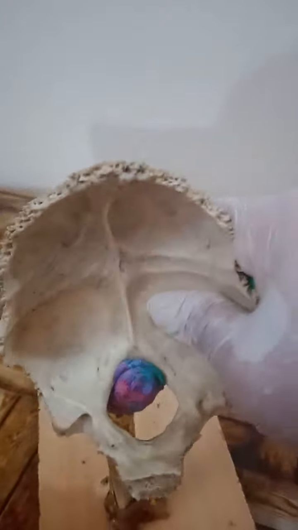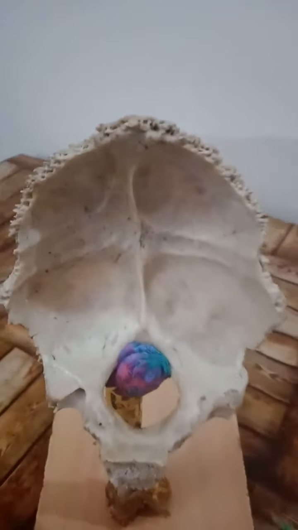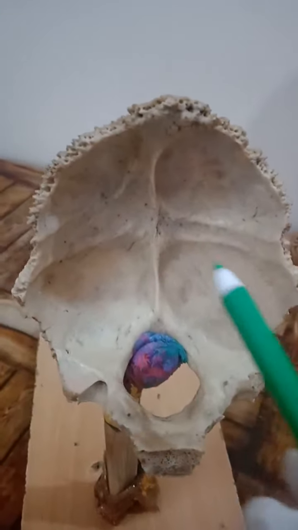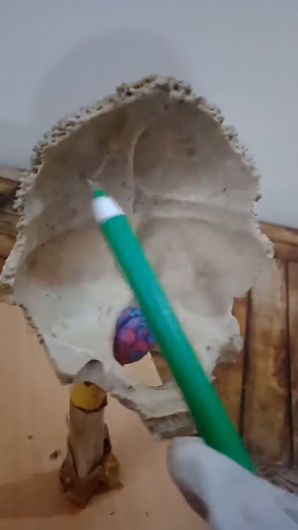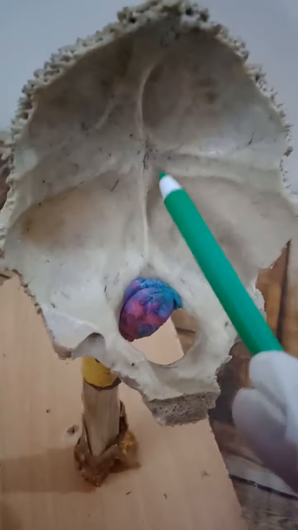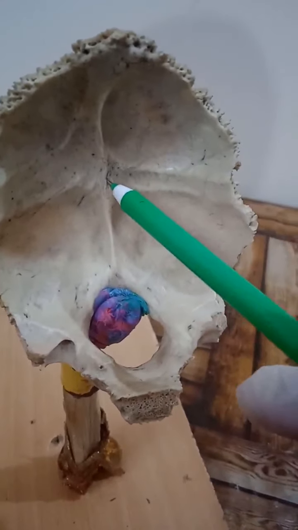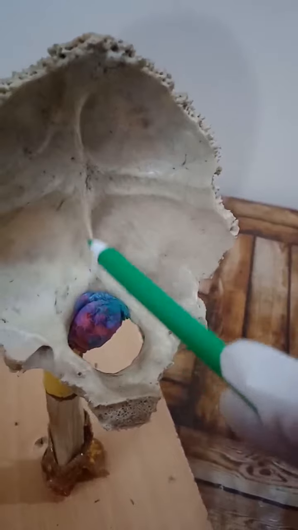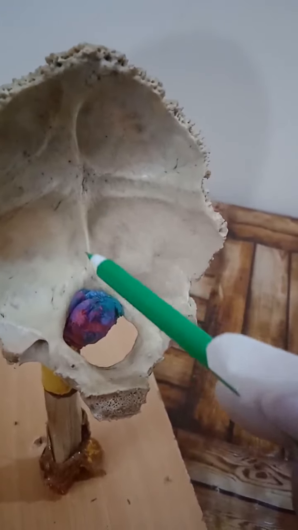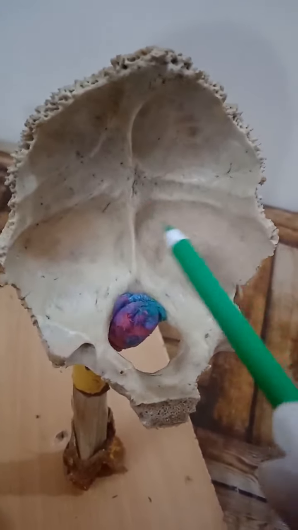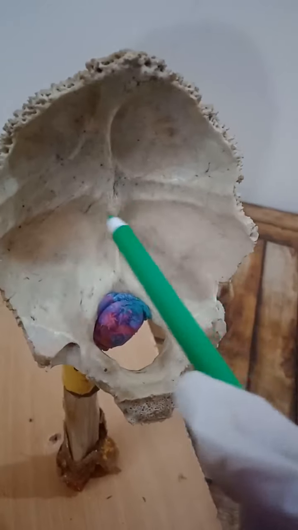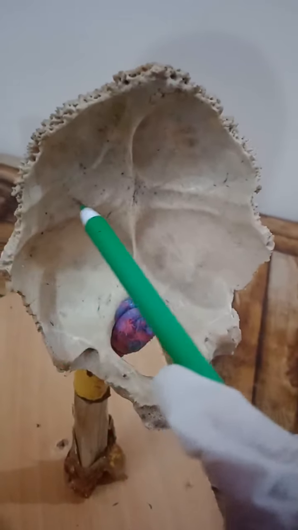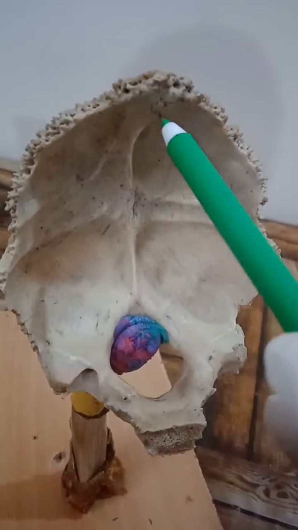Now coming to the anterior or internal surface, you can see the cruciate impression, and this point is known as the internal occipital protuberance, and the crest from here to here, only this much, is the internal occipital crest. This internal occipital protuberance has great clinical significance as it denotes the confluence of sinuses.